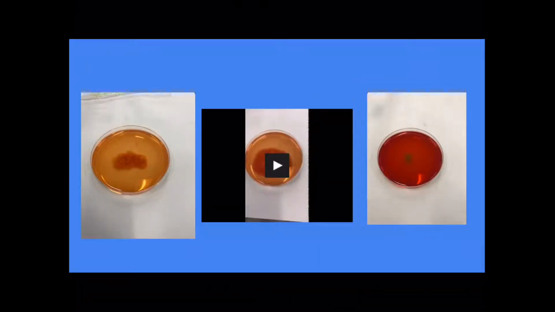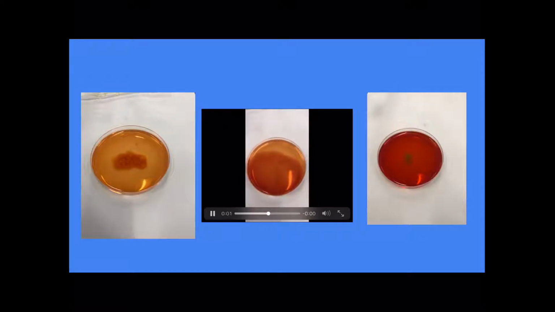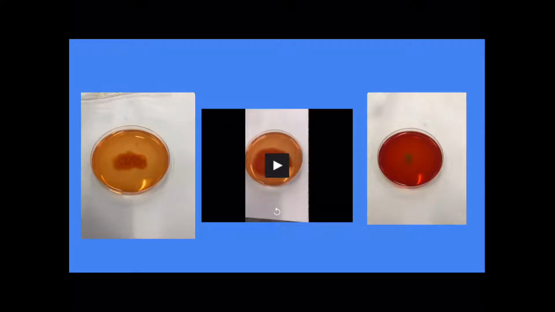On the far left, a small amount of potassium thiocyanate is added to the dish, and the video in the middle shows the spreading of this potassium thiocyanate. And then on the far right is the small amount of potassium nitrate added to the dish.